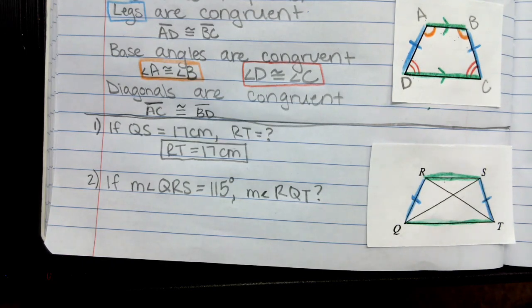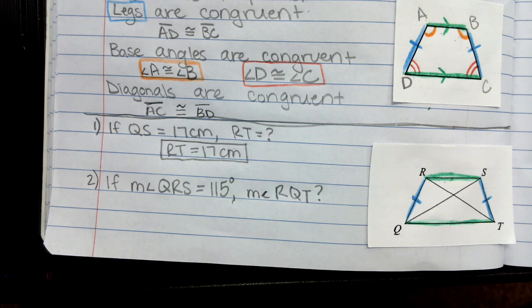Why couldn't I just say angle R? Because angle R has 3 different angles inside of it. Yeah, there's 3 different angles there. Nice. So we have this smaller angle, this smaller angle, and then that whole angle. So we need to make sure we're using 3 letters there. Nice job, Xavier. All right, and we're trying to find RQT.